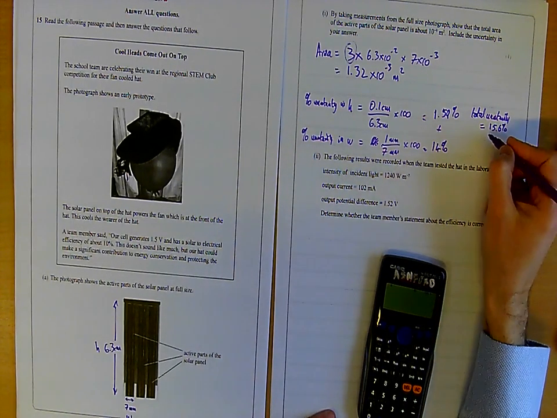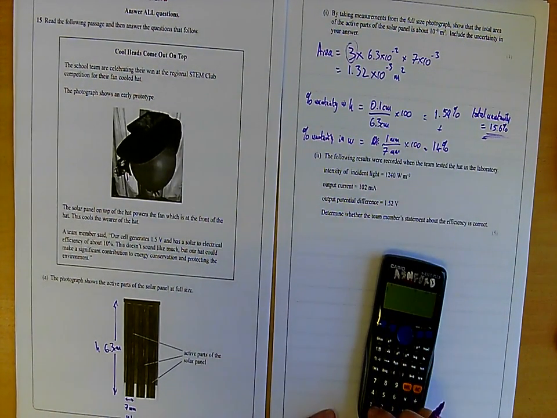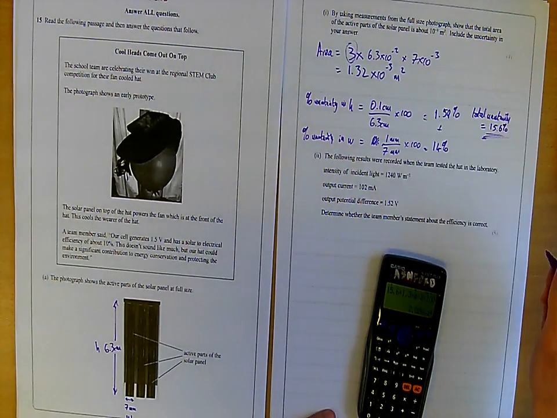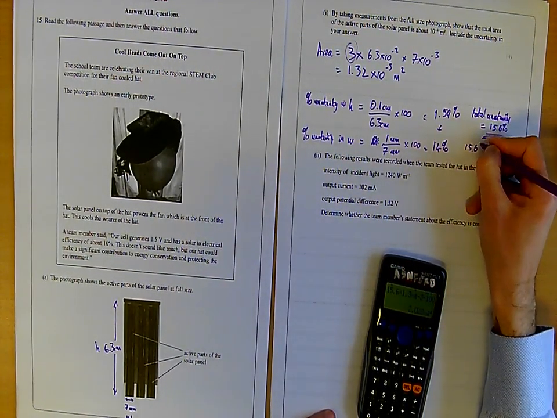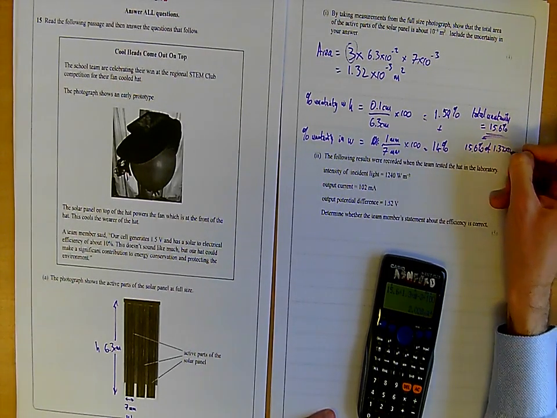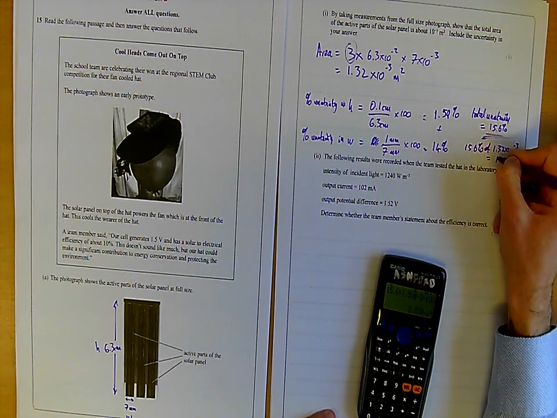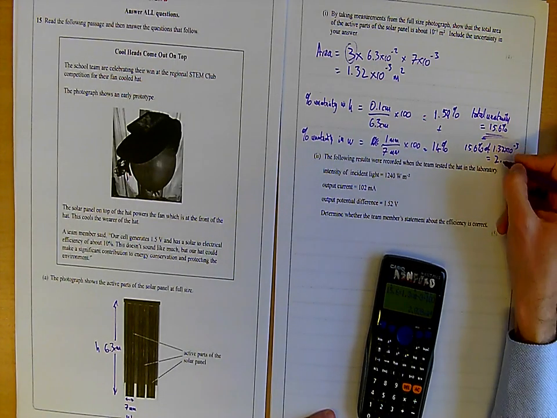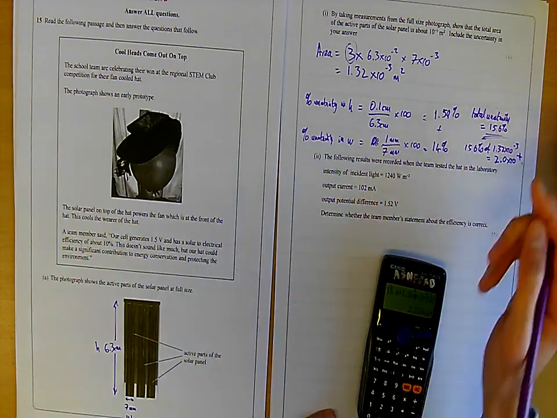So 15.6% of 1.32 times 10 to the minus 3, 15.6 times 1.32 times 10 to the minus 3 divided by 100, is 2.0 times 10 to the minus 4.